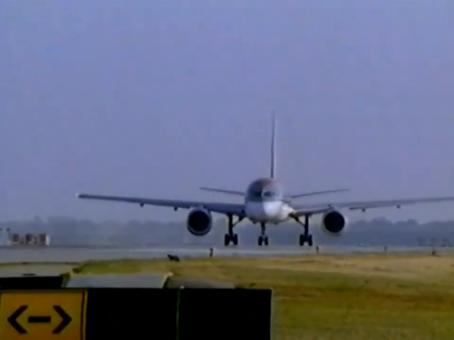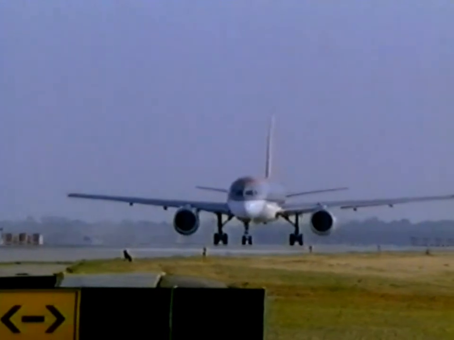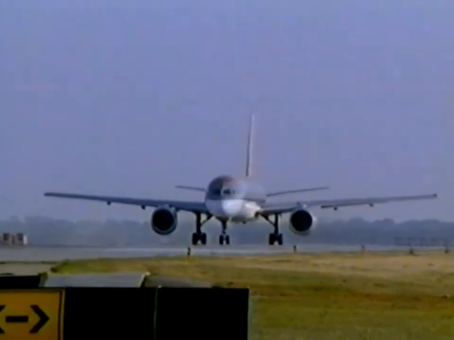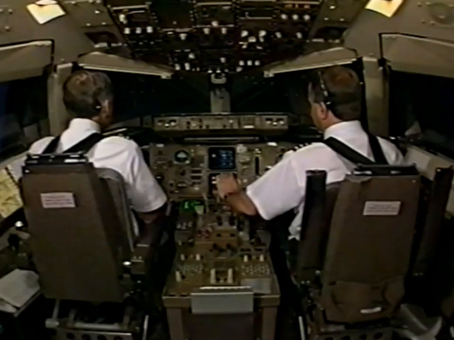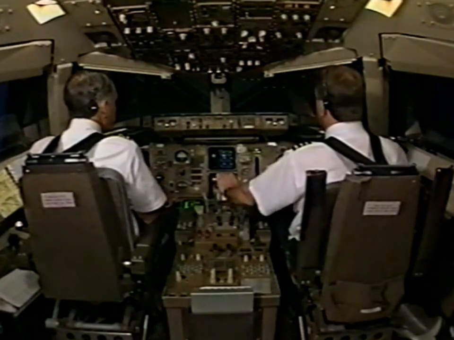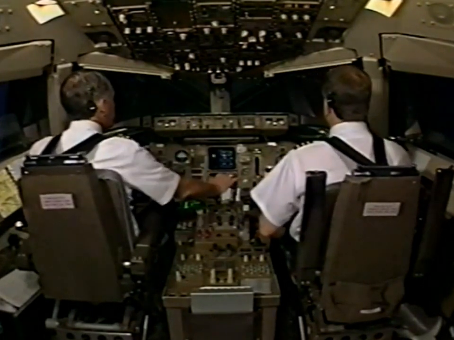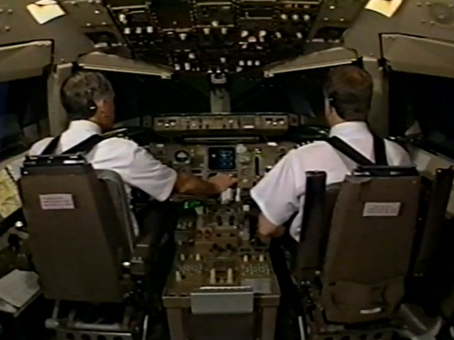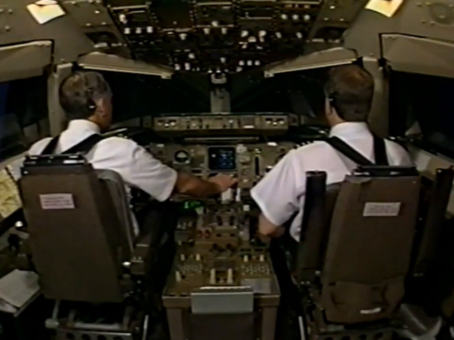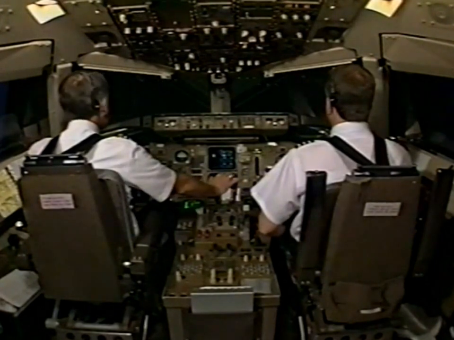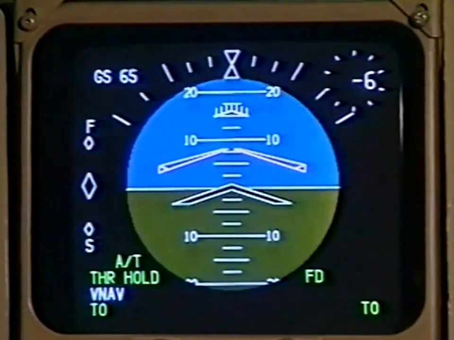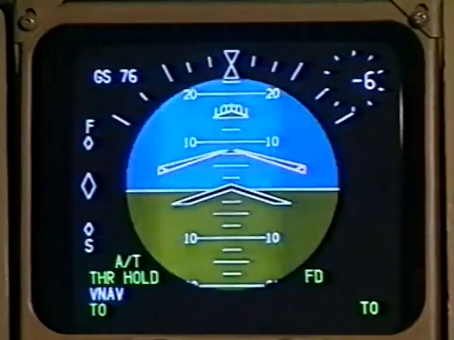The power is initially advanced to approximately 1.1 EPR, then to the selected thrust by 60 knots. The first officer calls, "Engage EPR." Engaged. The pilot not flying calls 80 knots, throttle hold. 80 knots, confirmed, throttle on hold. ADI checks. 100.